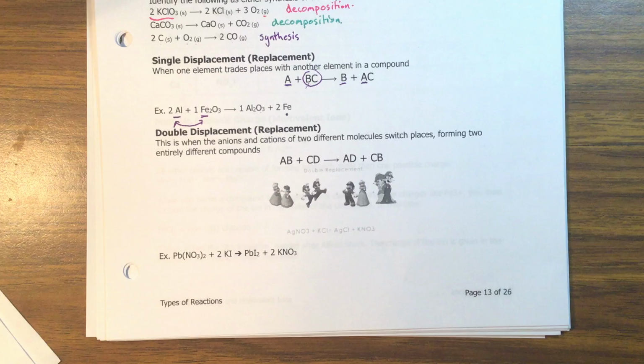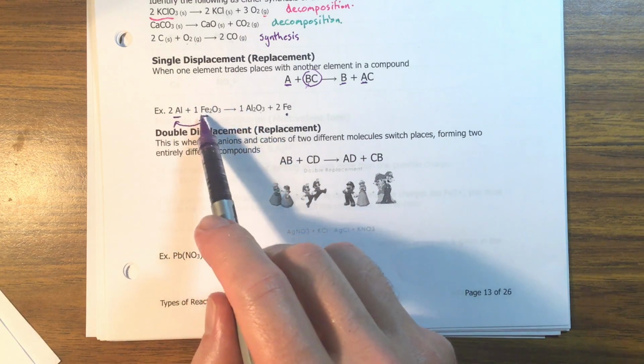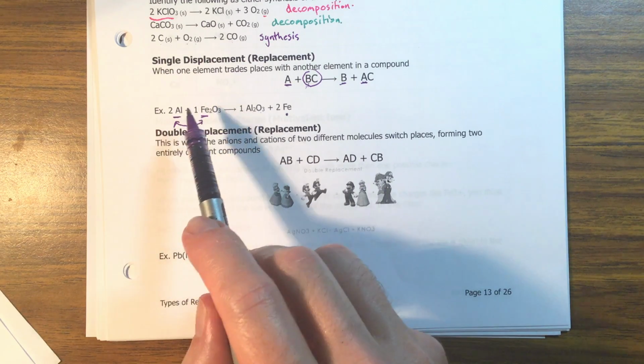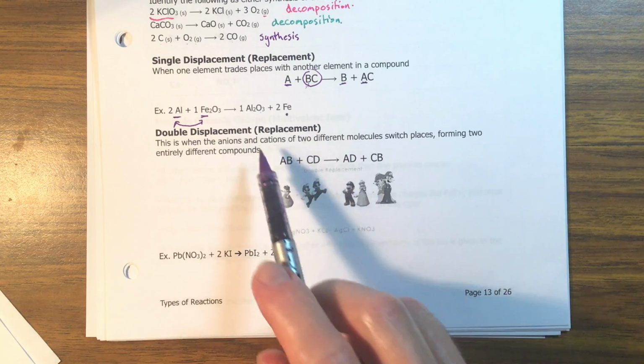That's a single displacement. So single displacements where you have a lone guy out here and a couple. The lone guy breaks up the couple, goes with one of them, and we've got a new alone guy. That's single displacement.